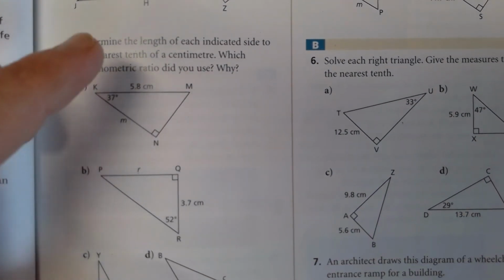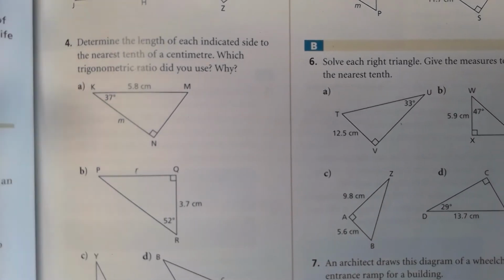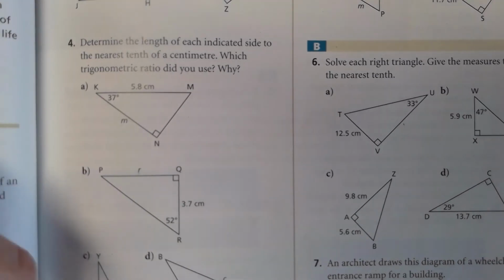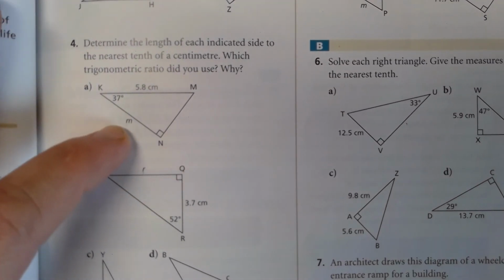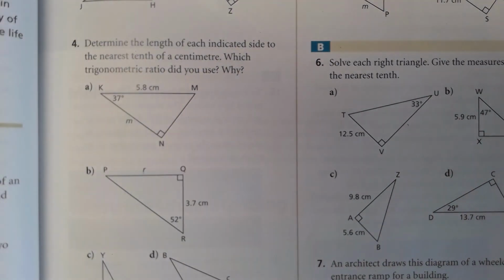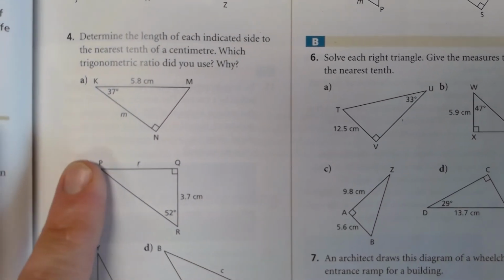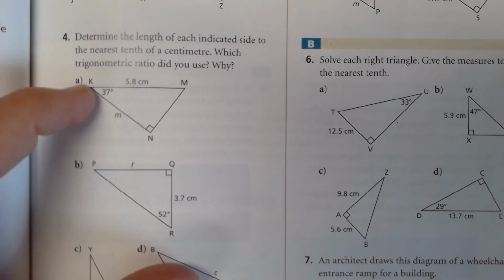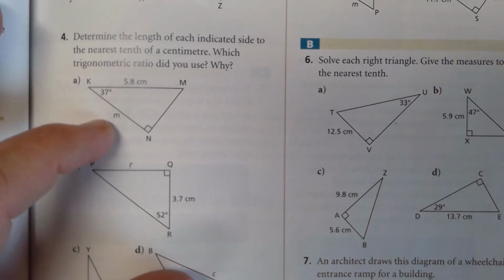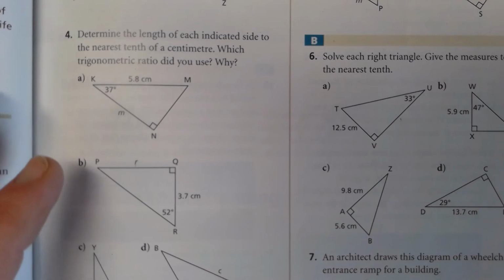Similar to what we did for this one, each time you're finding, you don't have to solve the entire triangle for number 4, you're finding the indicated side. So here you're finding side M. They're giving you the hypotenuse for 4A, so that's an indicator that you're using either sine or cosine. The unknown side M is beside the known angle, so that's adjacent, right? So you're going to have cosine 37, x over 5.8 or m over 5.8, doesn't matter.